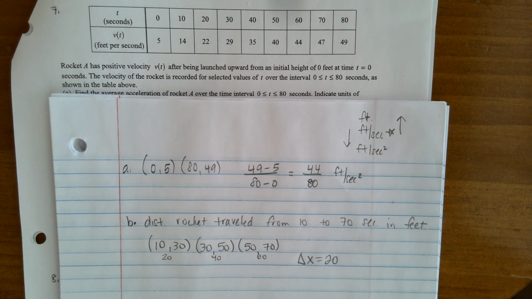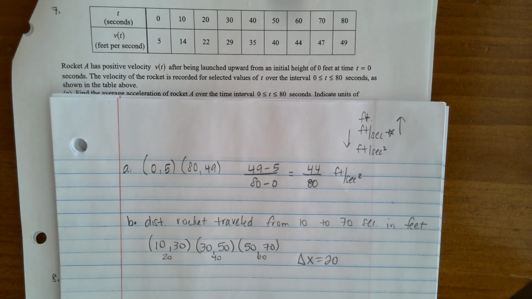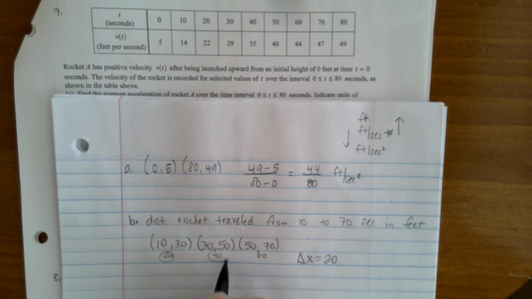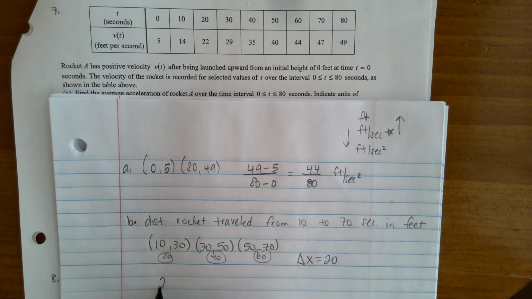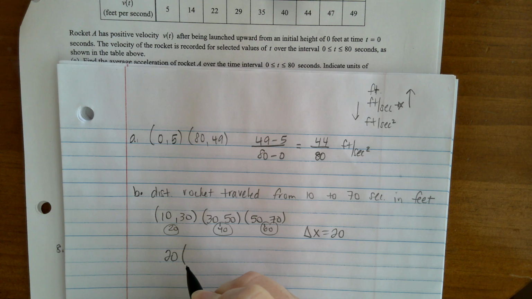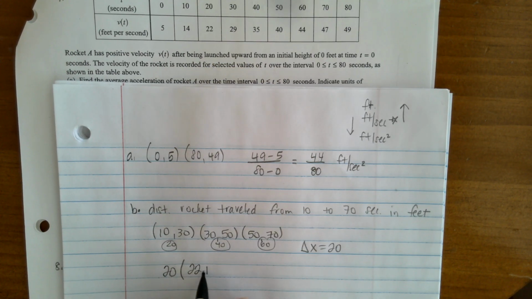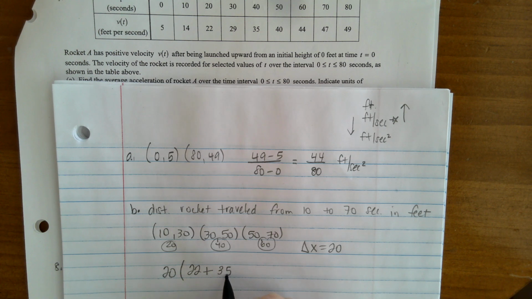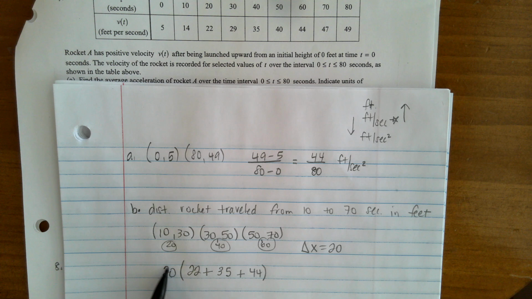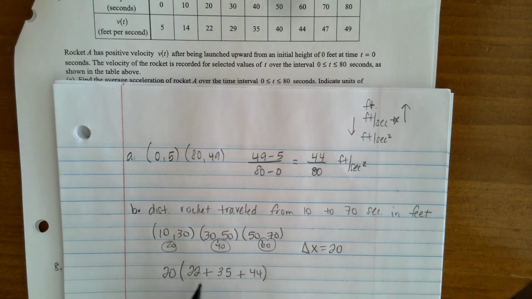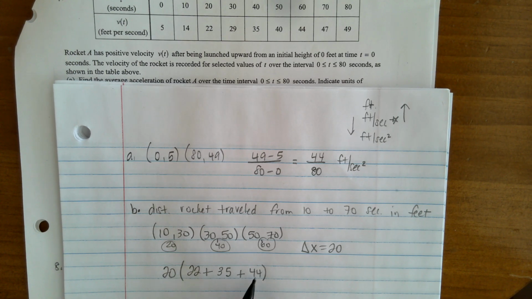So my change of x is equal to 20. So I want the y value of the 20, the 40, and the 60, and I want to multiply that by 20. So let's see, the 20 has a 22, the 40 has a 35, and the 60 has a 44 height. So my width of my rectangle is 20, the heights of my rectangles are 22, 35, and 44.